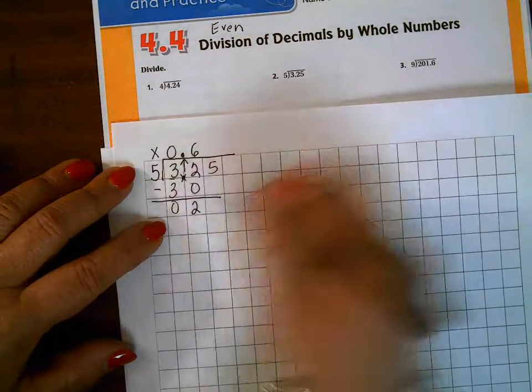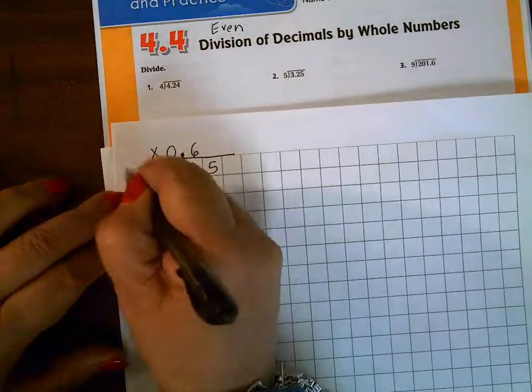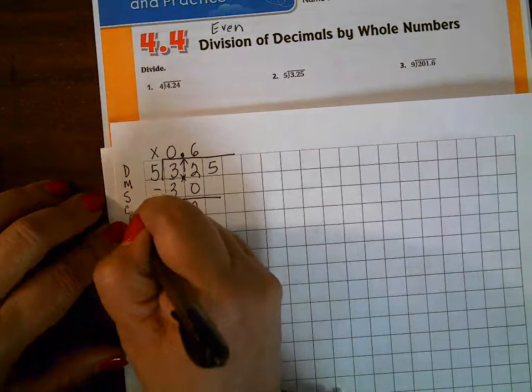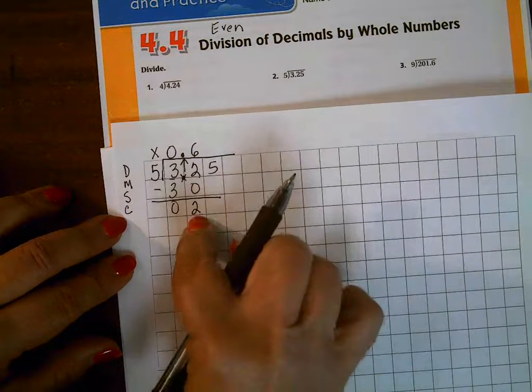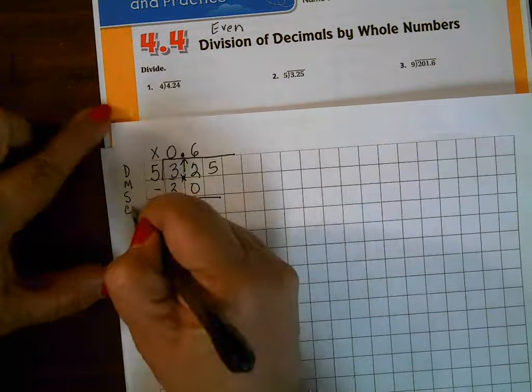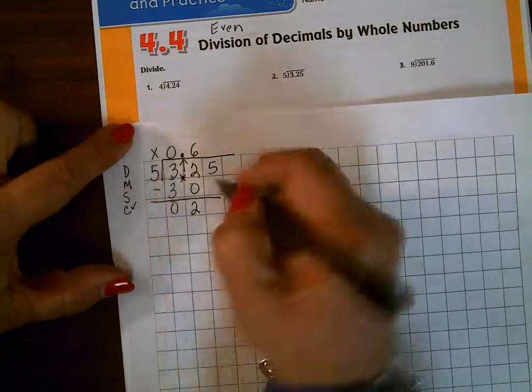I need to check. Remember, I'm going to divide, then multiply, then subtract, check. I'm going to check, is my difference less than my divisor? Yes, it is. And so I can keep going.